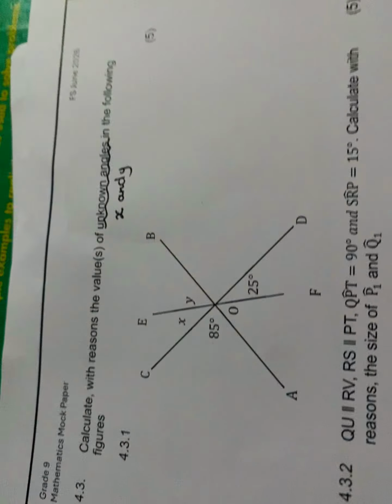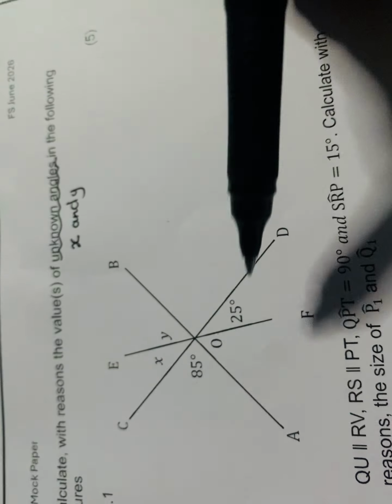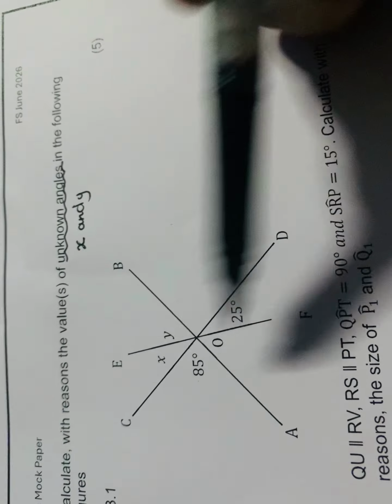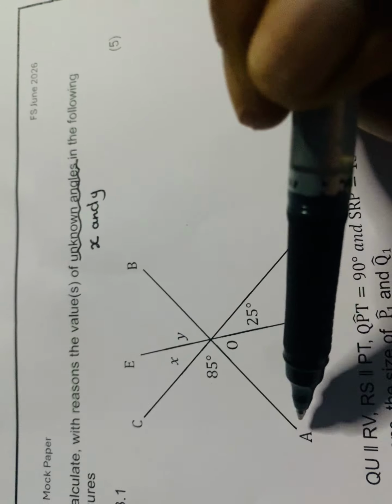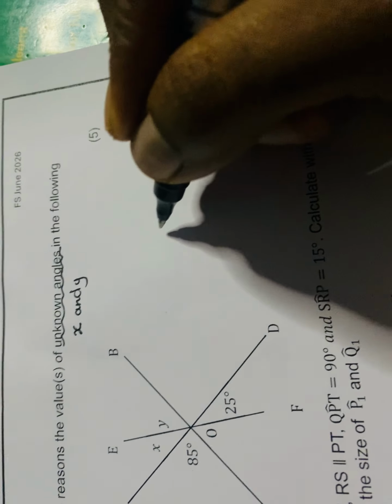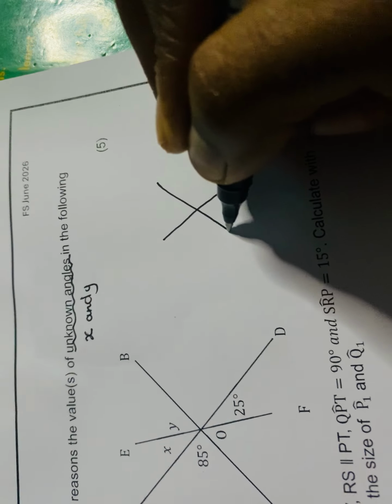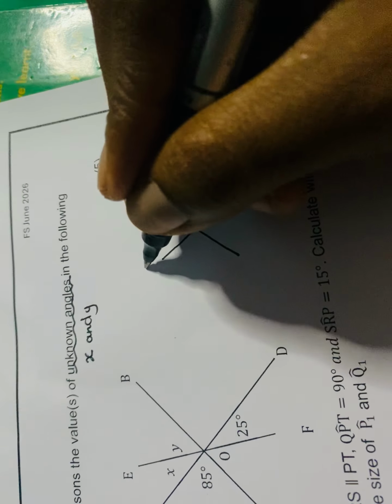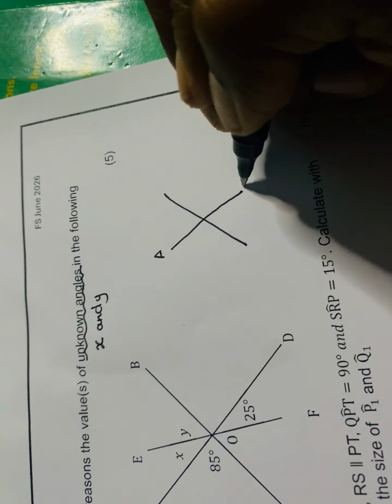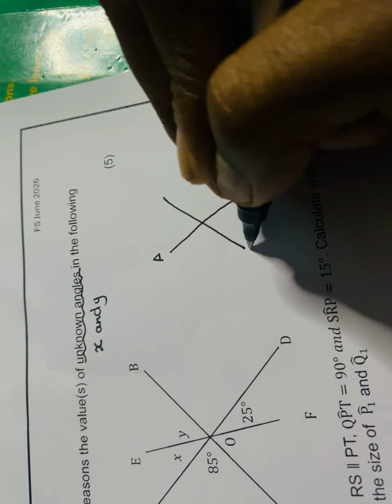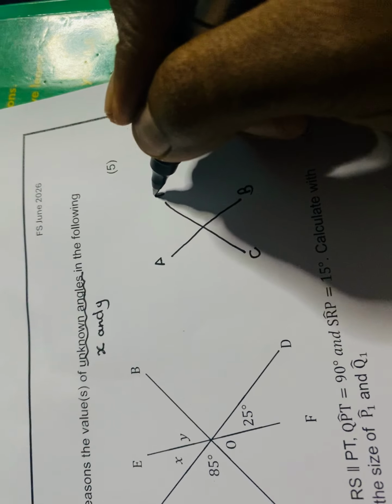Now let's look at this. Let's analyze what's happening. Looking at this, we have line AB and we have line CD, we have line E and F, and as you can see, these lines are all cutting each other. Now when two lines are cutting each other, they form angles in between.